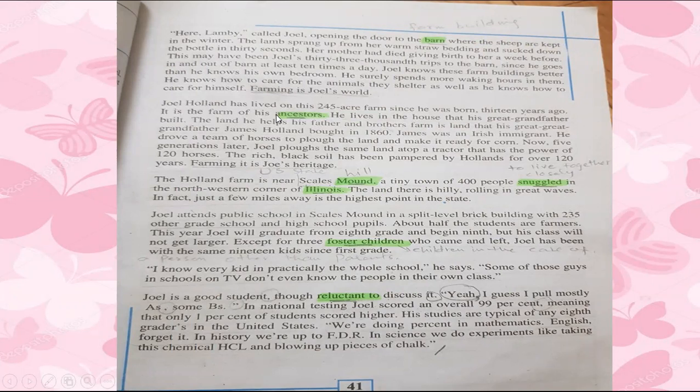Joel Holland has lived on this 245-acre farm since he was born. I mean, he belongs to that area, right? Holland is his family name. It is the farm of his ancestors, of his great grandparents. He lives in the house that his great grandfather built, and the land he helps his father and brothers farm is land that his great grandfather James Holland bought in 1860. James was an Irish immigrant.